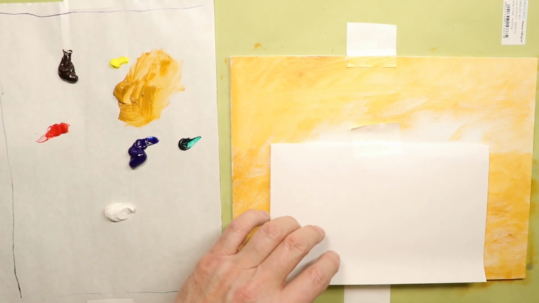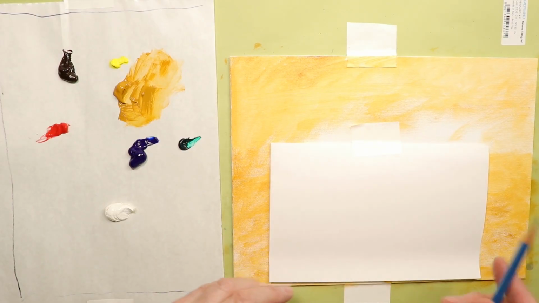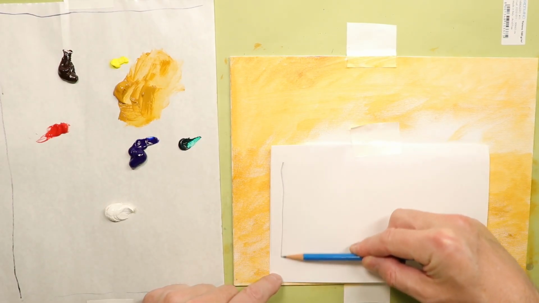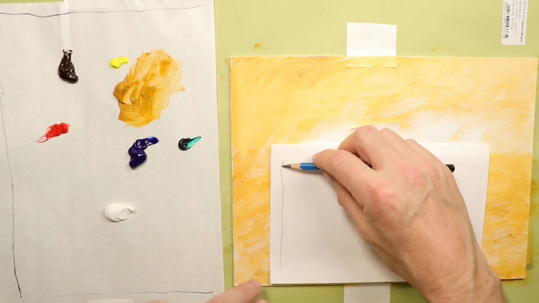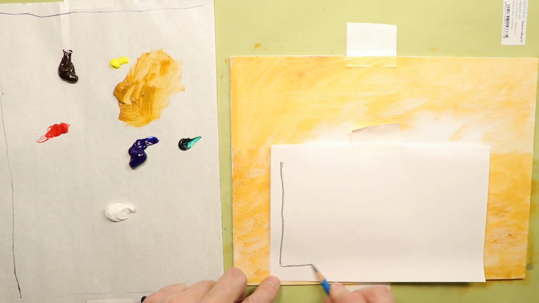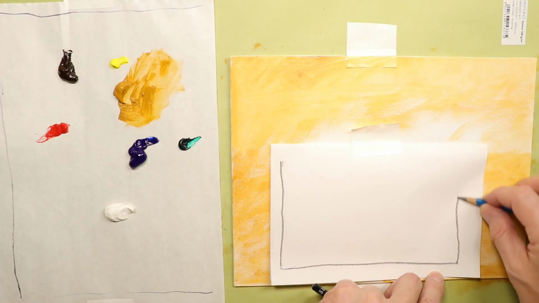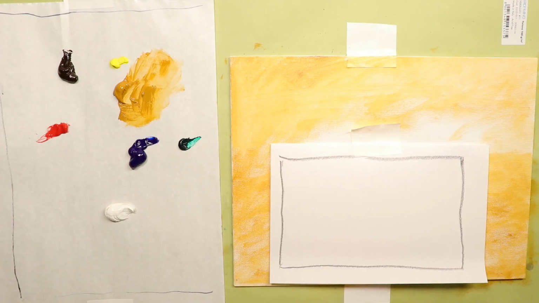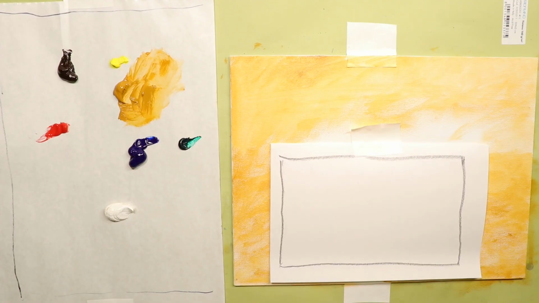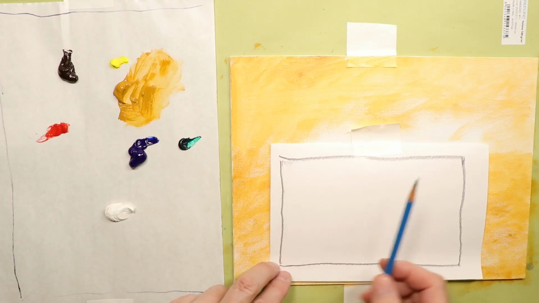Okay, so we're going to keep working here. We just saw the finished painting, and I think the first thing we can do is get a feel for the composition to start. I'll make just a representation of the outside of the rectangle that we're working within. And then we're going to, again, work in an abstract way. We'll take our paints and our creativity and make an interesting, more abstract landscape type painting.